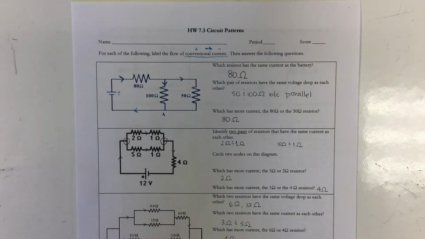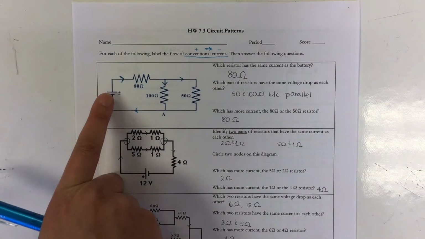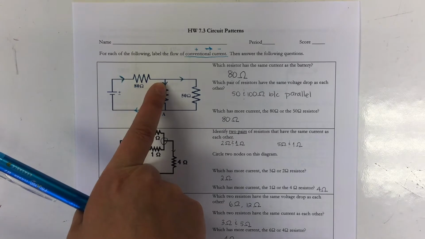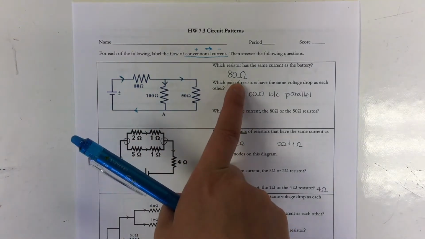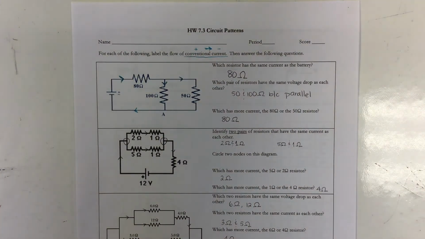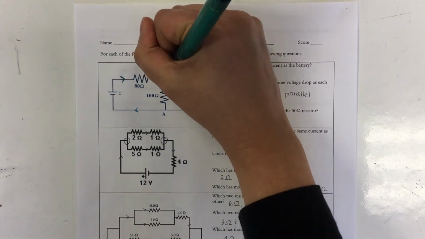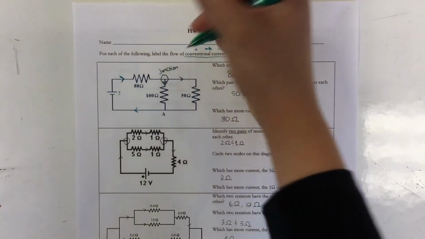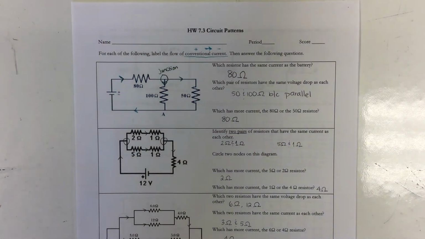Okay, so then which has the same current as the battery? Trace this with your finger. The conventional current that leaves the battery all flows through the 80 ohm resistor. Both the 50 and the 100 occur after a junction. And since they occur after a junction, each takes a portion of the current, the flow of electrons, but not the whole thing.